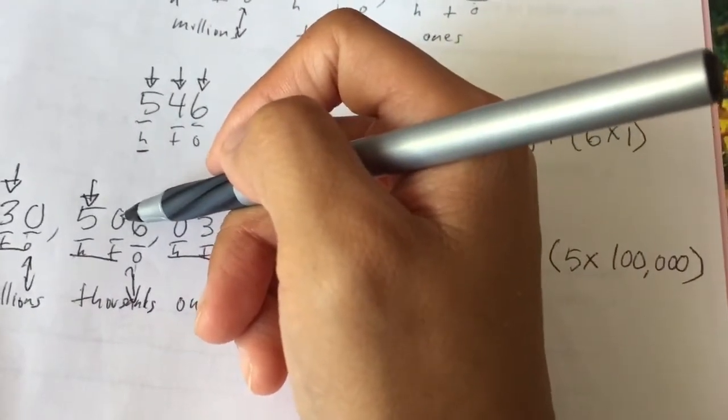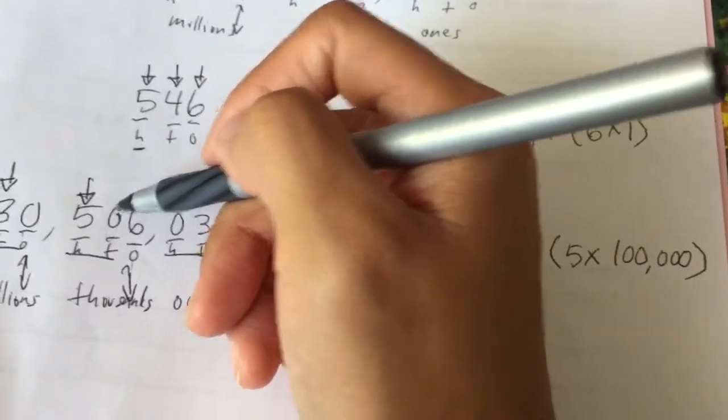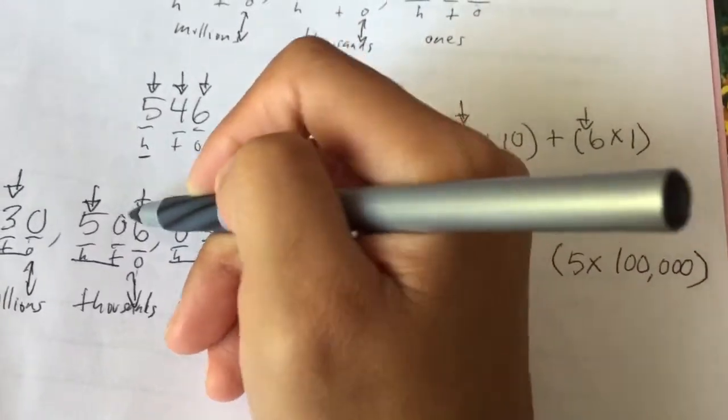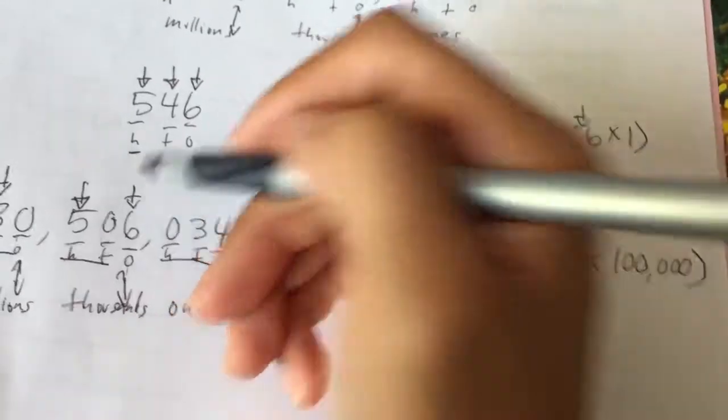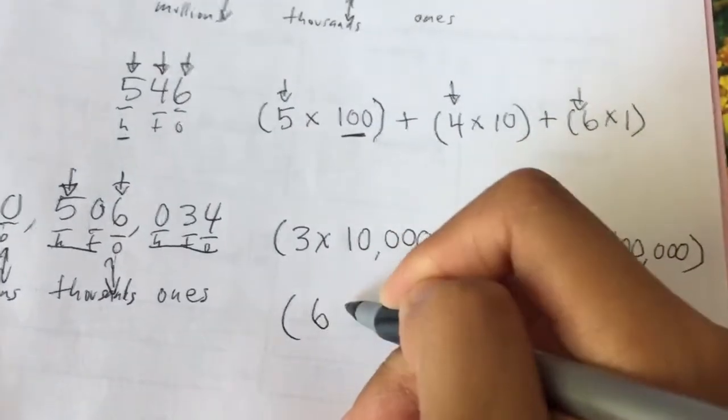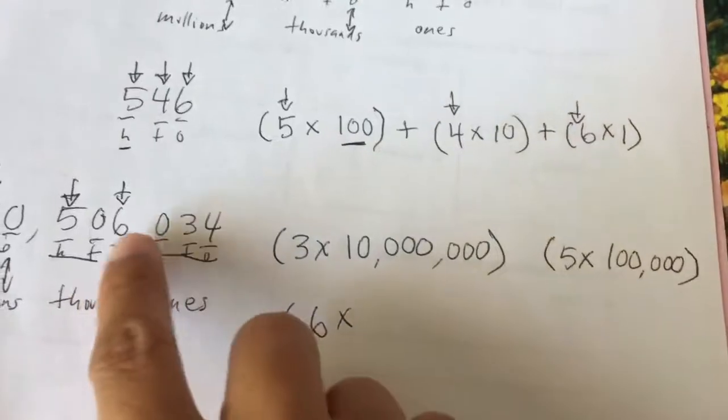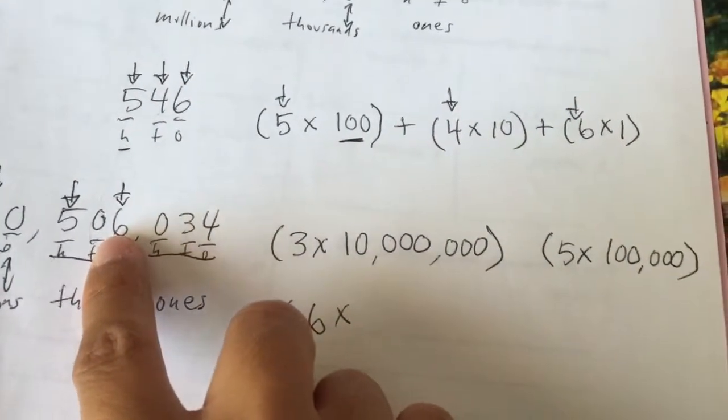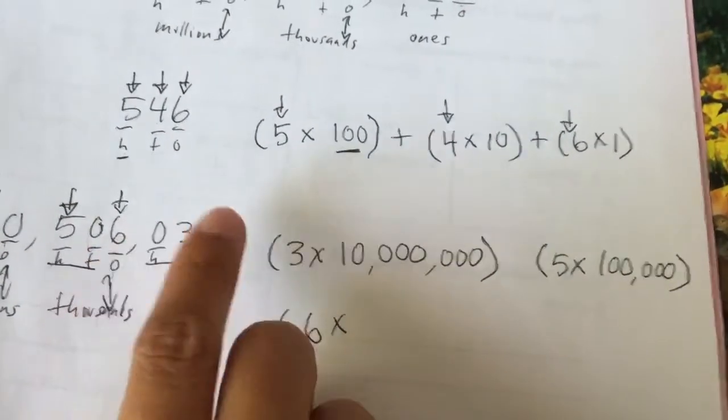Are you allowed to skip this, yes or no? Yes, because it is a 0. So you go to the next number, left to right like you're reading. 6. 6 is the number we're working on, and we're going to multiply 6 by whatever place value that is, and don't guess. Don't shout out answers. Just go from the beginning.